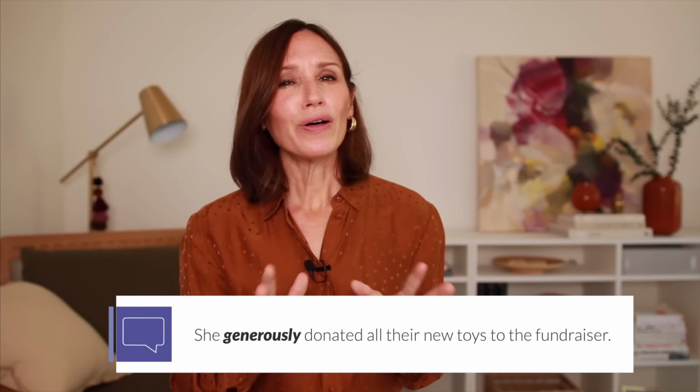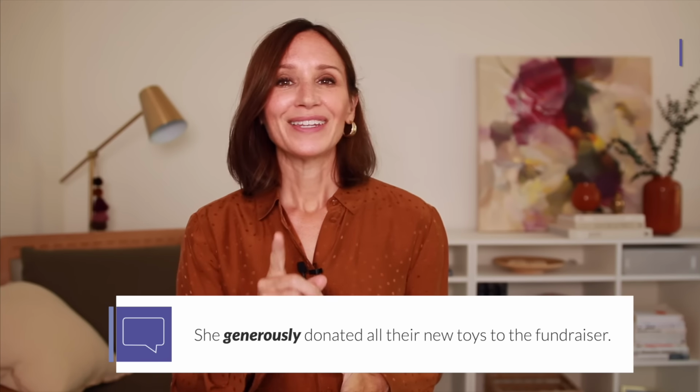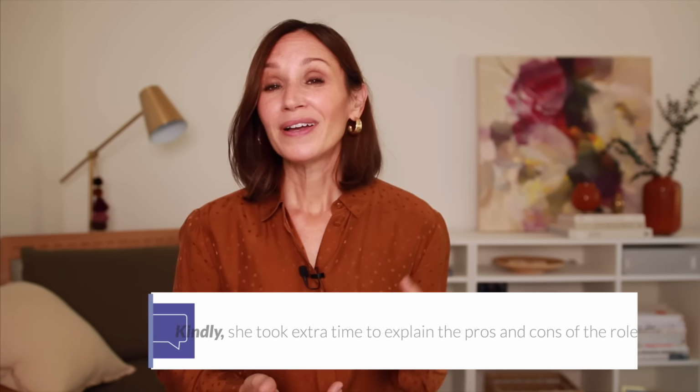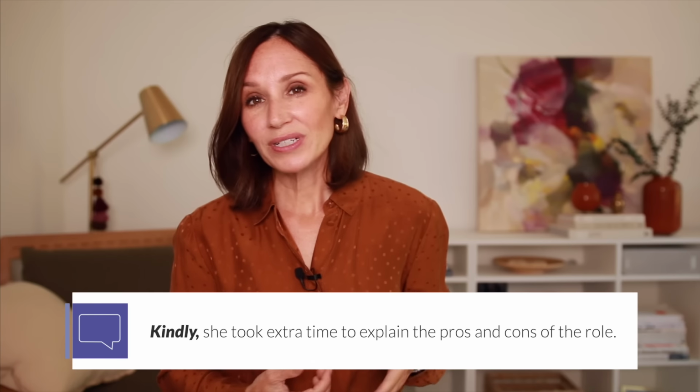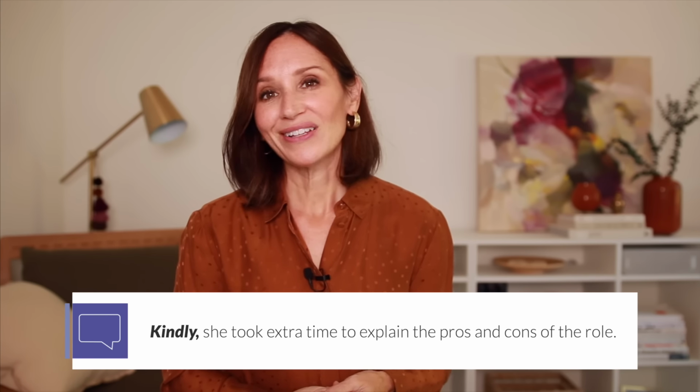Number 3 in this category, generously. You might use this to suggest that you view someone's actions as being kind or unselfish. You could also use it to say that someone gave or shared something willingly. For example, she generously donated all the new toys to the fundraiser. Number 4, kindly. We use this to indicate goodwill and friendliness. For example, kindly, she took extra time to explain the pros and cons of the role.